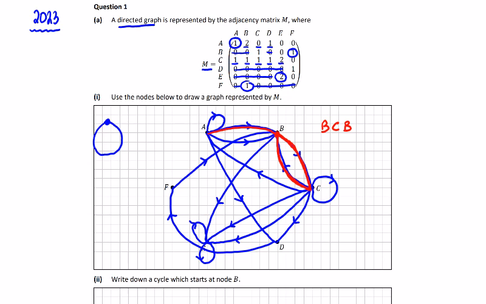And what about a different color? If we go from B to C, when we get back to B, we can go to D, and then we can go to F. It's nearly a circle here, and then we can go to B, so that's nearly a perfect circle. B to C to D to F to B will be another option here for a cycle starting at node B.